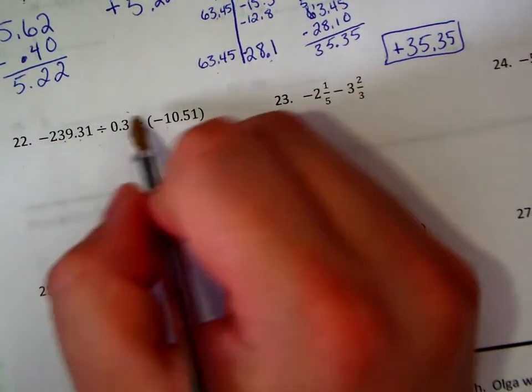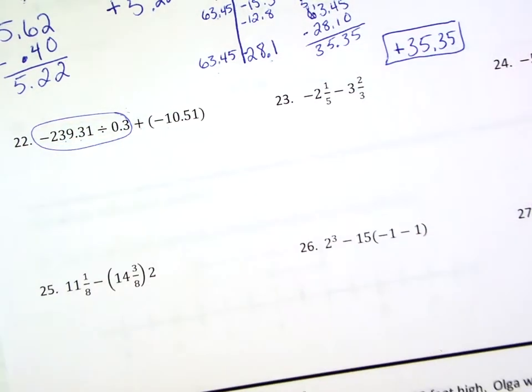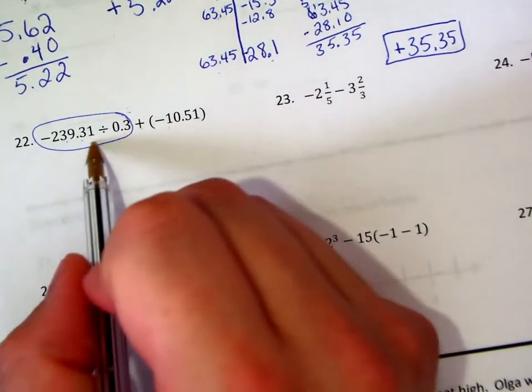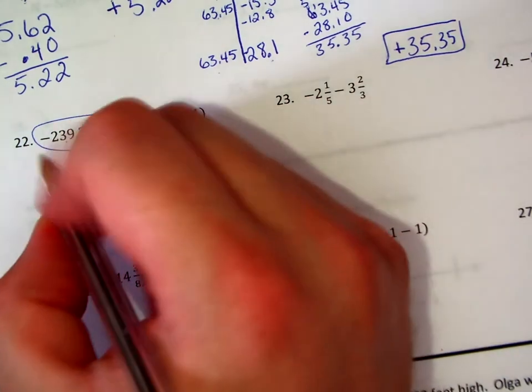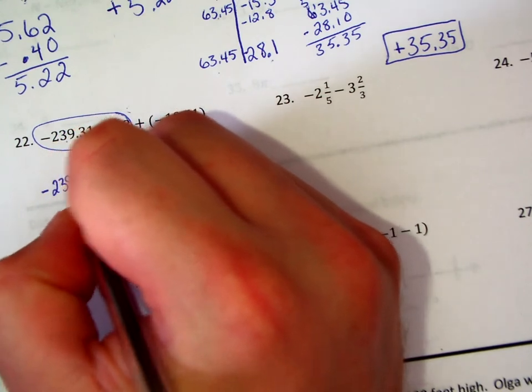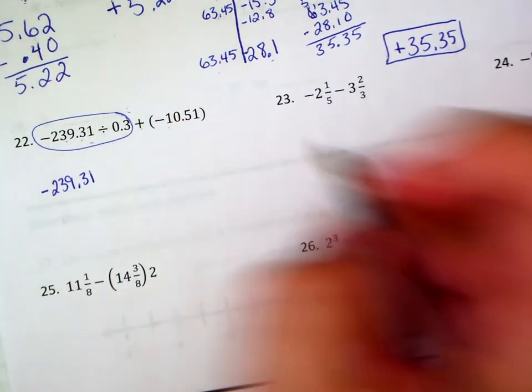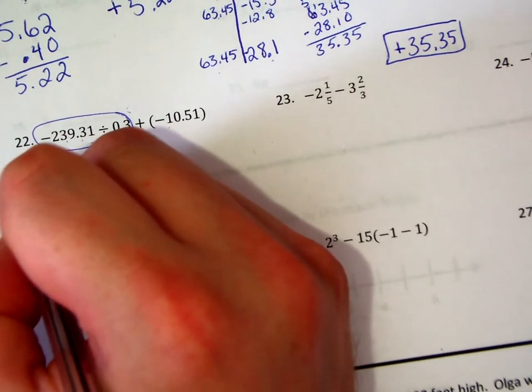So, I'm going to take just this first part and find out its solution so that I can take that solution and add it to my negative 10.51. So negative 239.31 divided by 0.3.